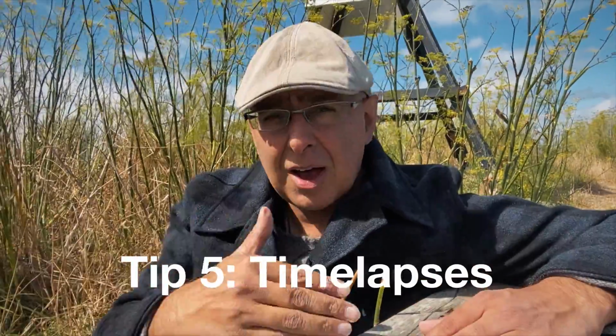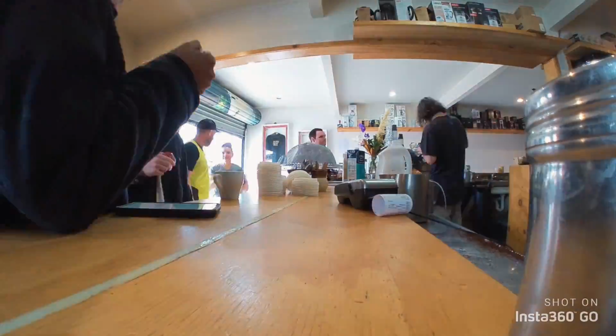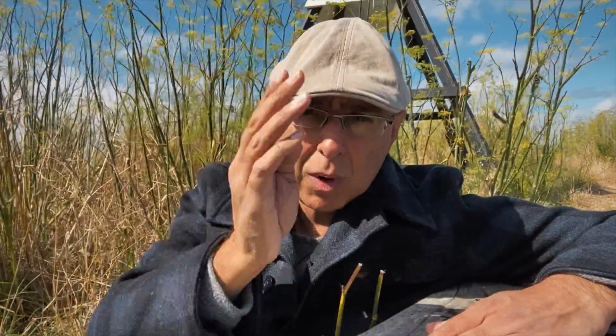So another tip is time-lapse mode. Time-lapse mode is super important. It gives you a sense of movement and a sense of time passing. Another alternative for some devices like the Go is a hyperlapse, which then not only gives you a sense of time passing, but also movement from one place to another.